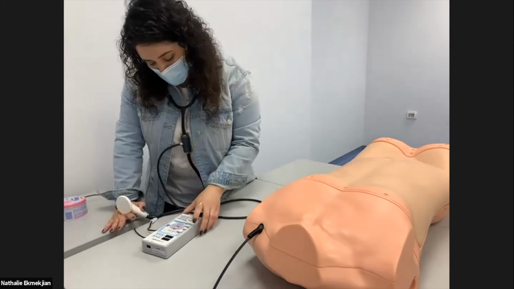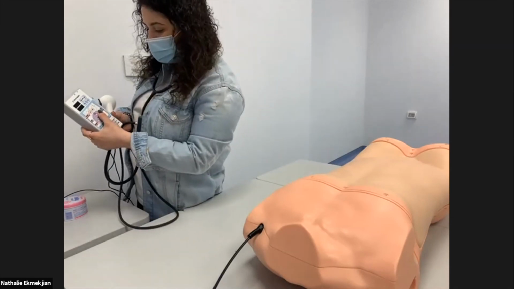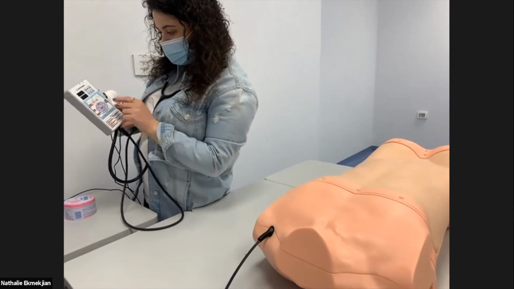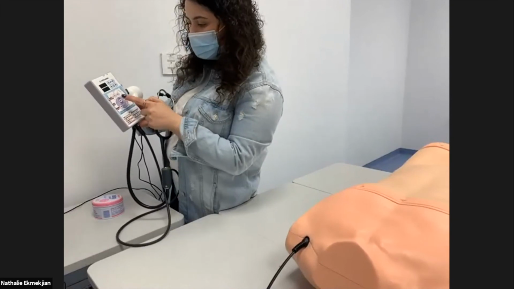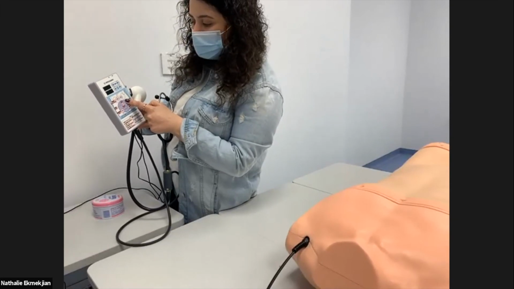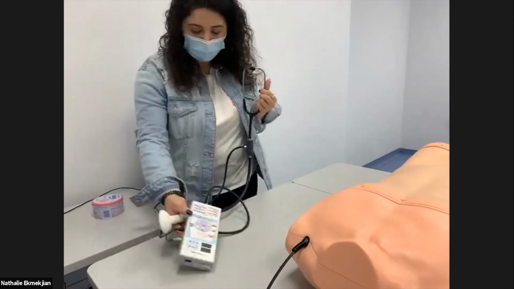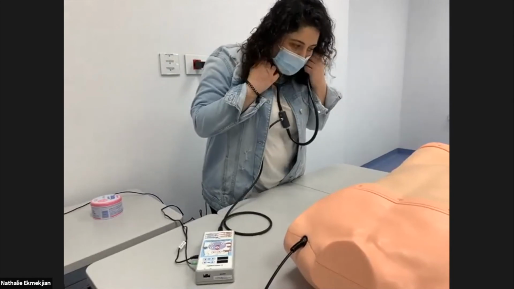So if I want to have obstruction, for example, I press on the bowel and I put for the obstruction number 3. I wait 2 seconds and then click on the bowel. Now we will hear obstruction sound for the bowel.